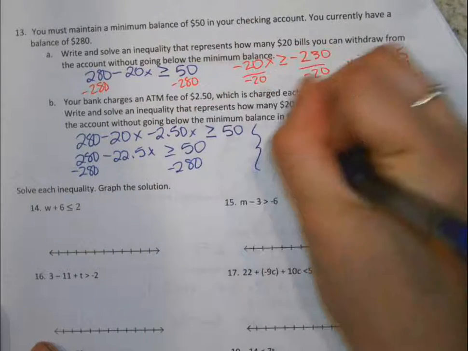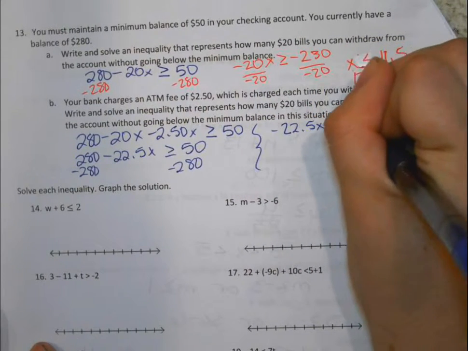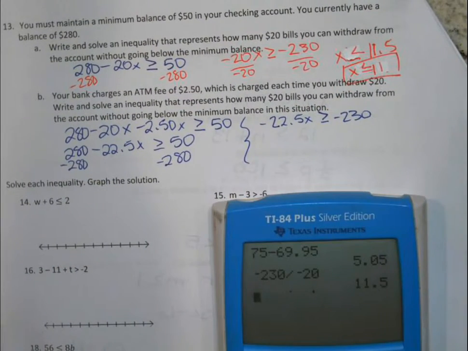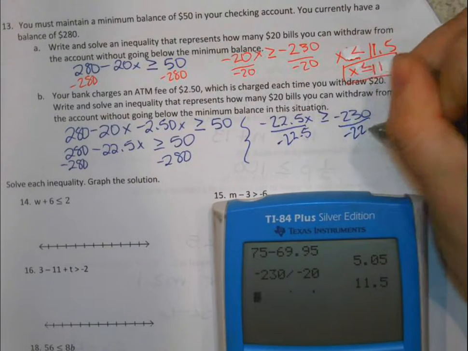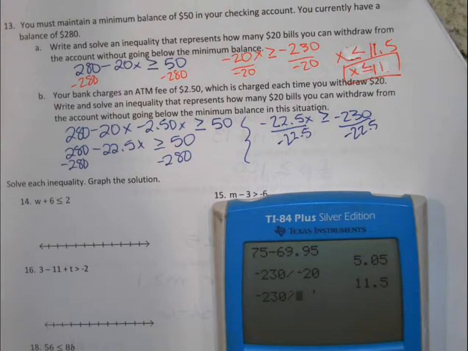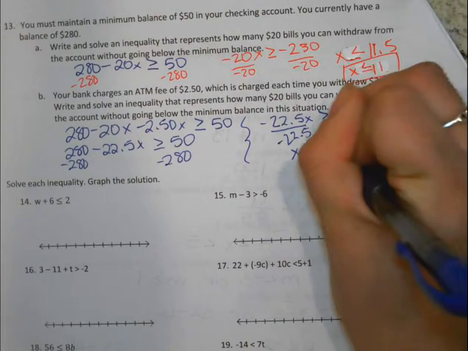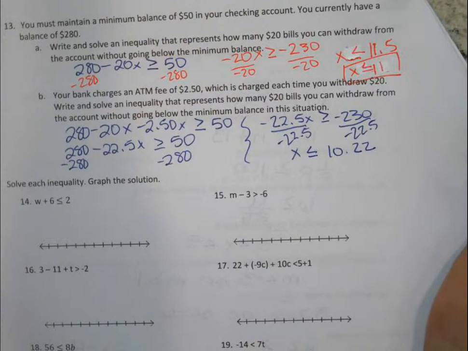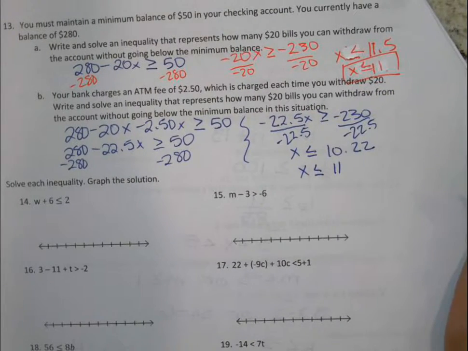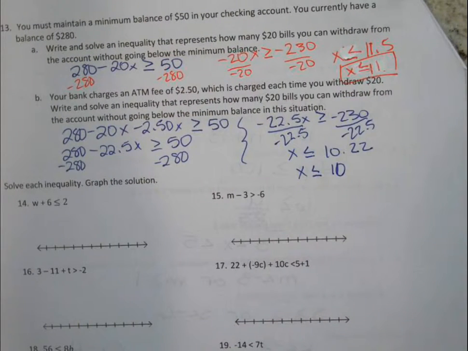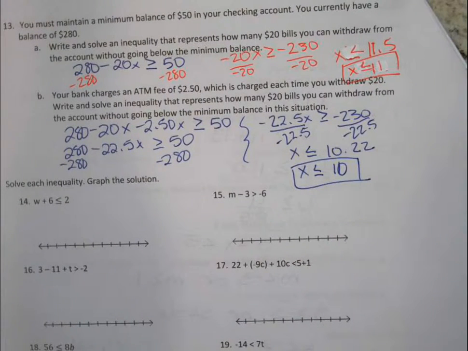Which gives me negative 22.5x greater than or equal to negative 230. And I'm going to go ahead and divide by negative 22.5. That's 10.22. So x is less than 10.22. So this one is still the same amount of dollars. Oh, actually, no. That's bills. That's not the same. So this one is x is less than or equal to 10. Because I can't take out more than 10.